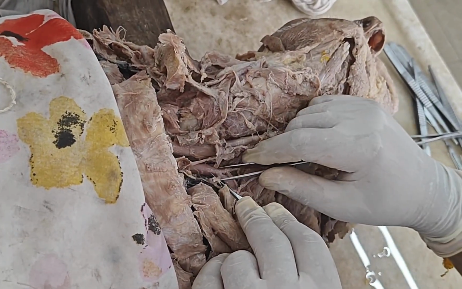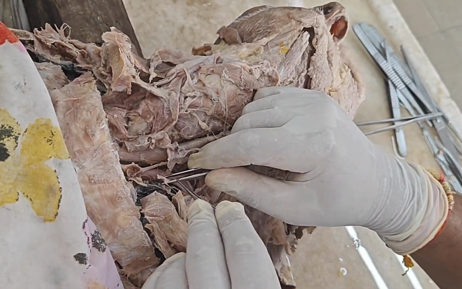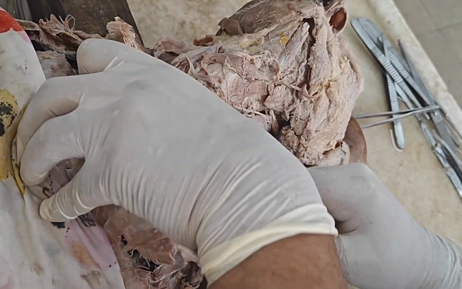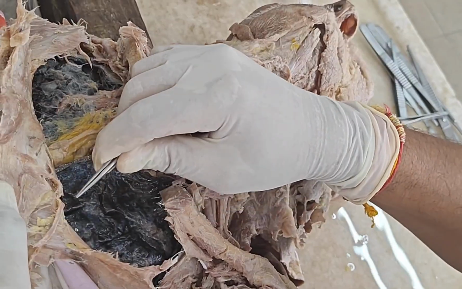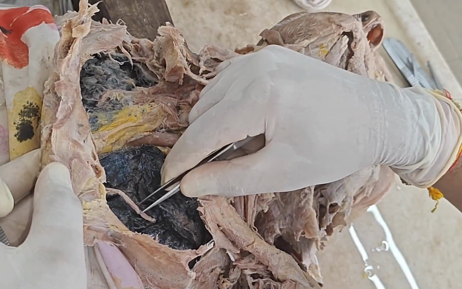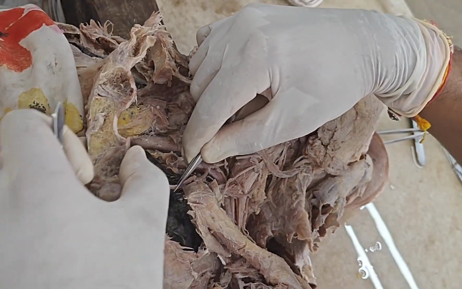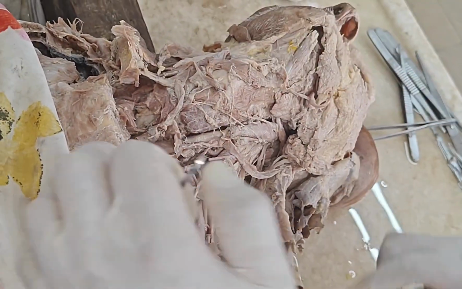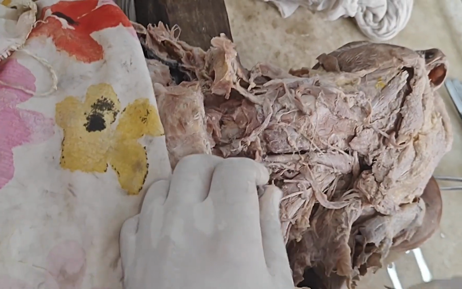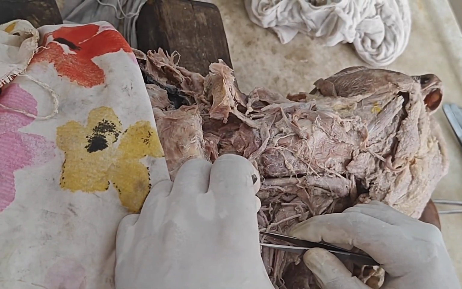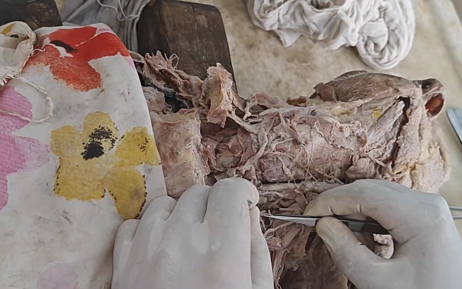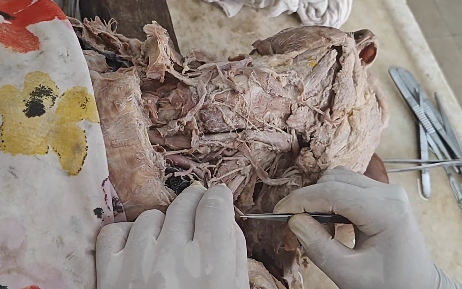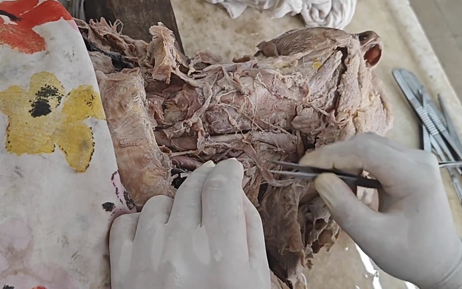Another branch, here you can see this is the first part. It gives a branch that goes downwards, above the suprapleural membrane, and here you can also see this artery: it is the internal thoracic artery. This internal thoracic artery supplies the intercostal spaces, the upper nine intercostal spaces. The third branch is the thyrocervical trunk, which divides into three branches.